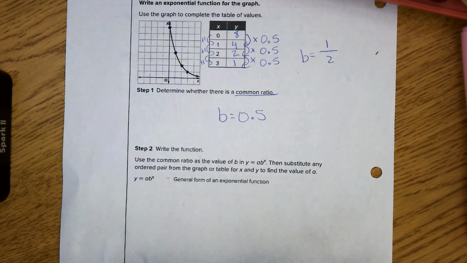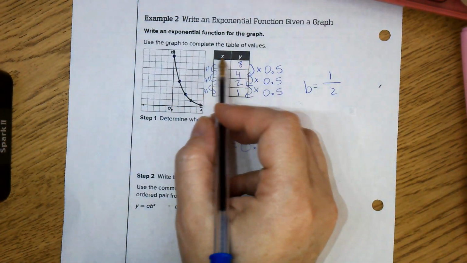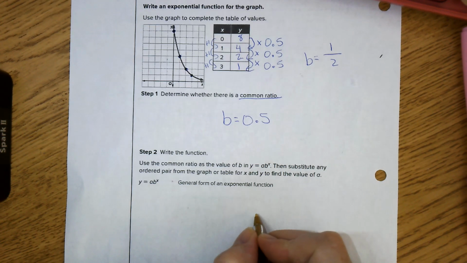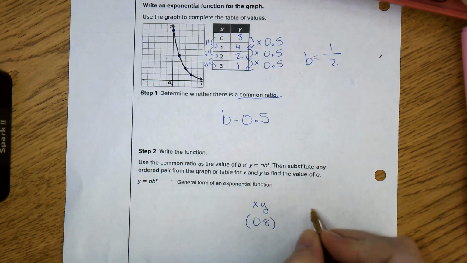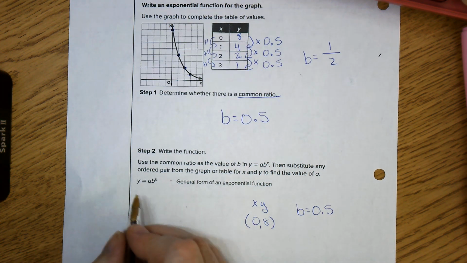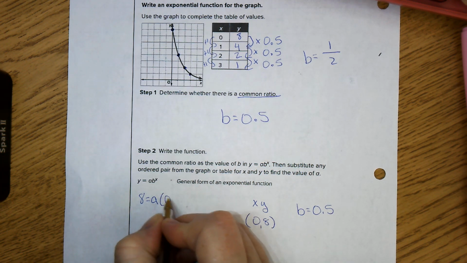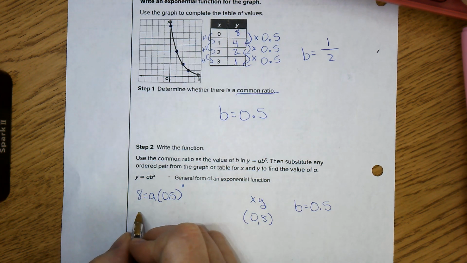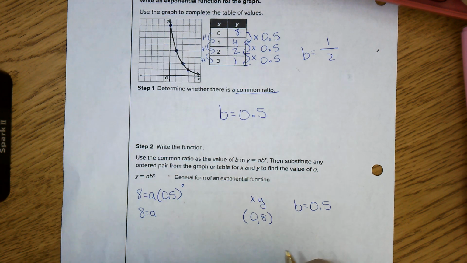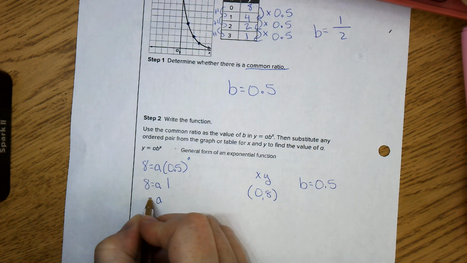Okay, now we're going to find our a. So what point am I going to use? I'm going to use my 0, 8. It's the easiest point for my x, y. And I know my b is 0.5, or 1/2. Now my y is 8. I'm looking for a. My b is 0.5, and my x is 0. Okay. Anything to the 0 power is what? Well, it's 1. So what is a? Well, a equals 8.